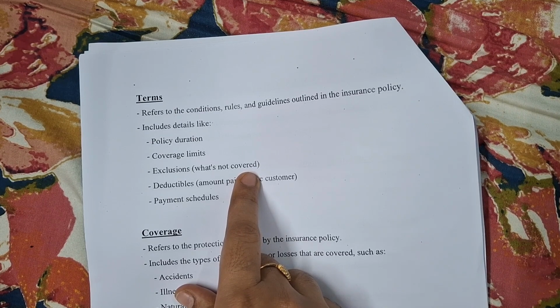Now if you have a bigger issue in your kidneys and you have to do a transplant, that issue you had before creating this policy, then they might put a rule. The insurance company might put a rule saying that for the kidney transplant, we won't make any payment from our end. So that will be excluded.